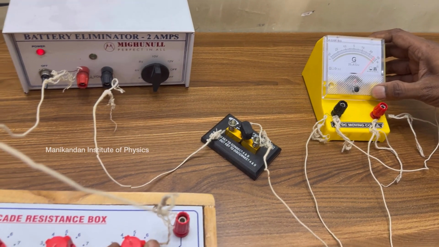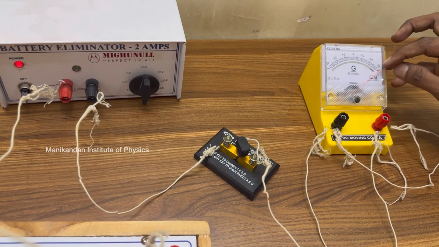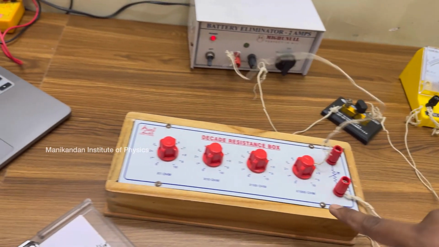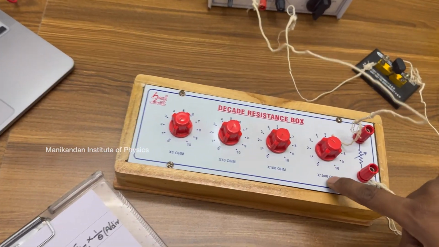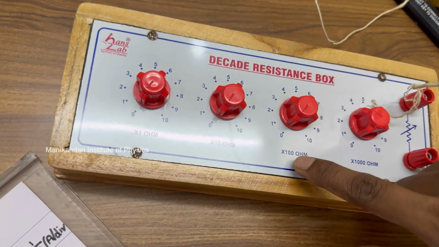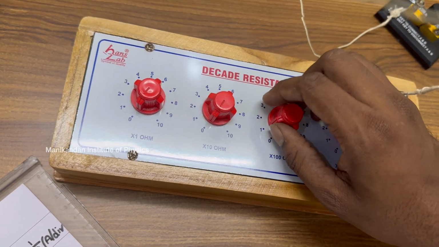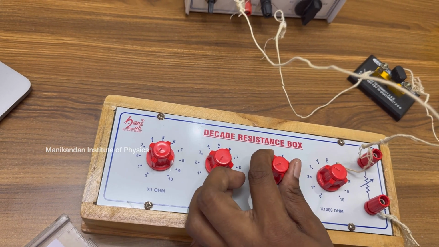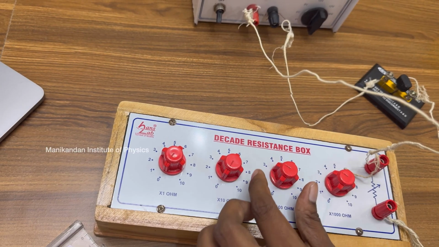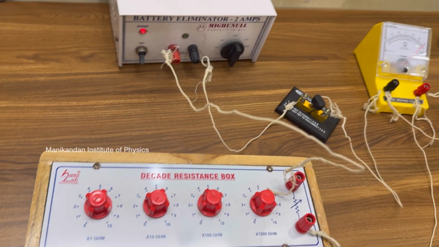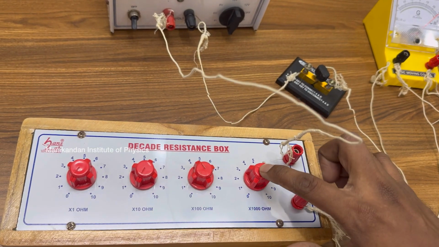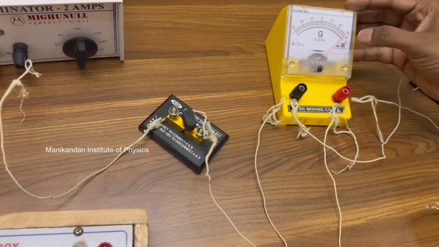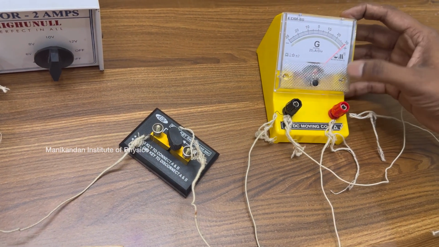Now I am reducing this value to 3000. This is out of my limit, more than 30 is out of my limit. So what I am going to do here is vary it. This is already 1000 into 3, so now 100 into 1, 2, 3, 4. So now listen, 1000 into 3 is 3000, 100 into 4 is 400, so 3400. Here the galvanometer shows a deflection of 30.